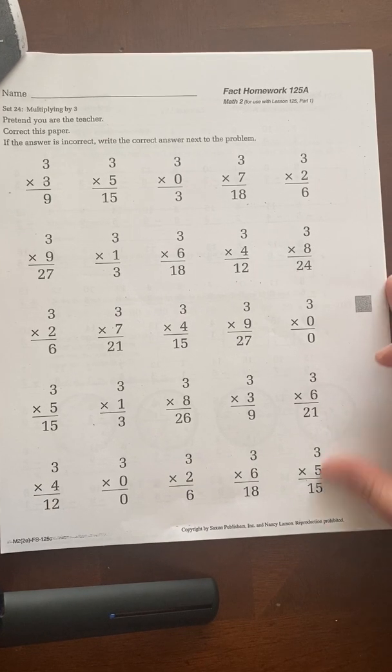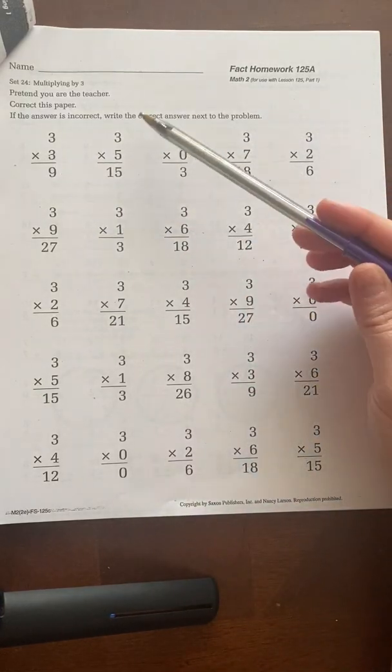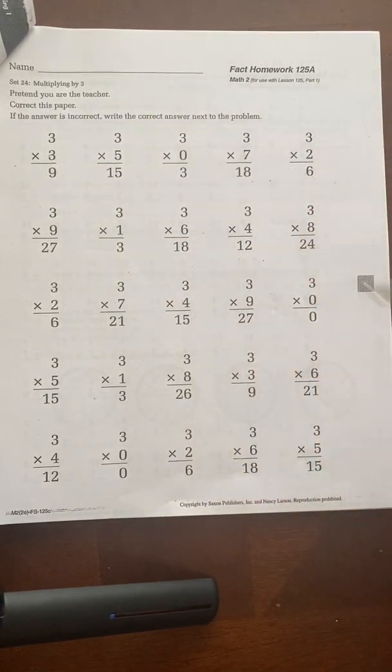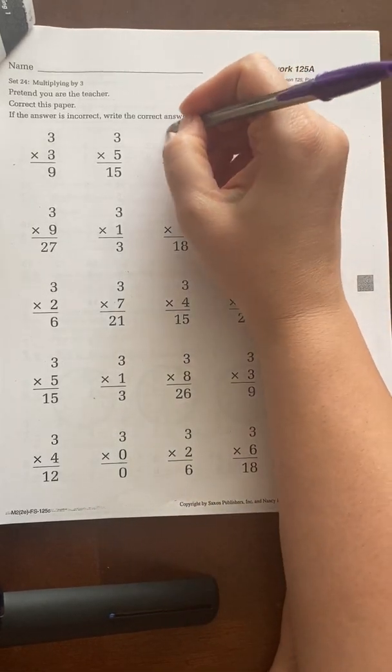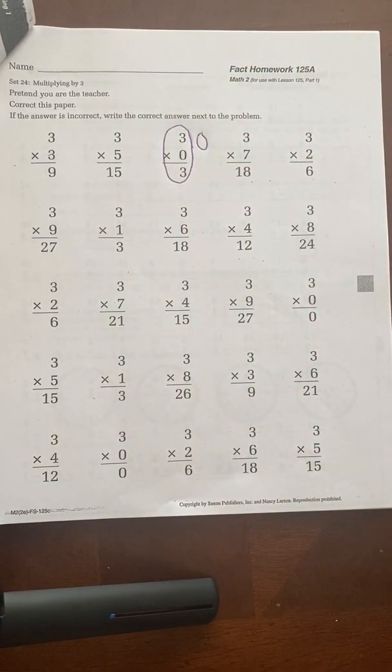All right, so you should have already corrected this paper by yourself. So let's go ahead and go through and see how this student did. So 3 times 3, 9, correct. 3 times 5, 15, correct. 3 times 0 is 3, is that correct? No, it is not. What is 3 times 0? 0, right? Any number times 0 is 0.